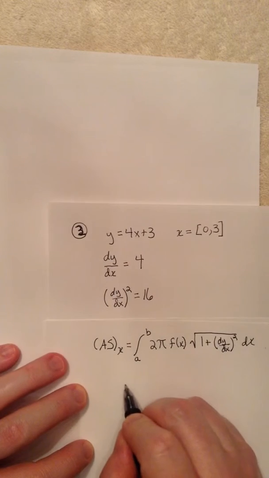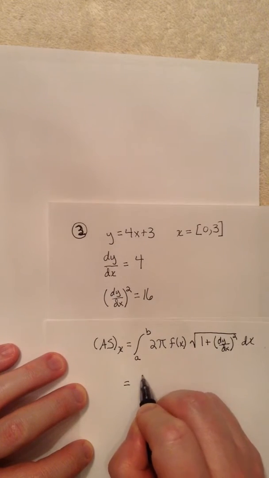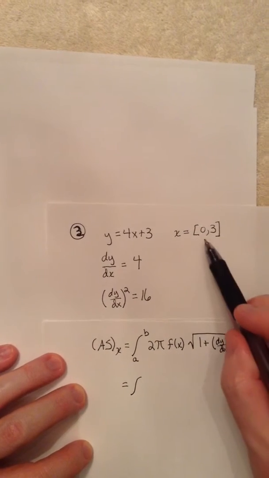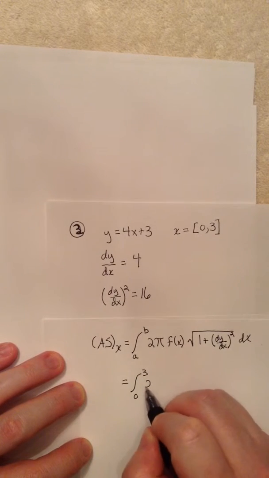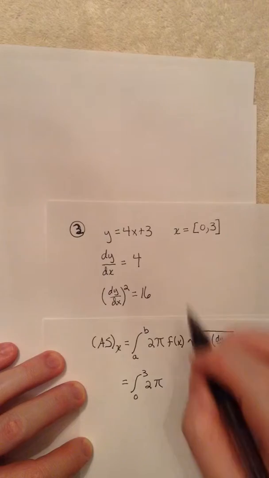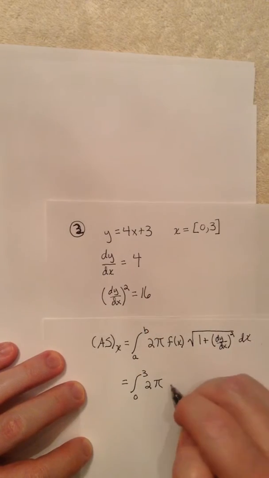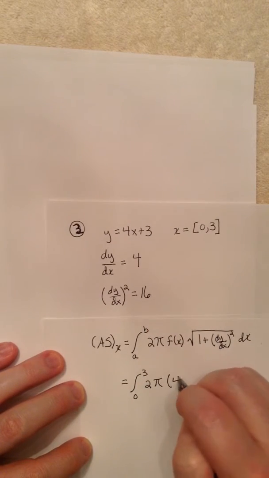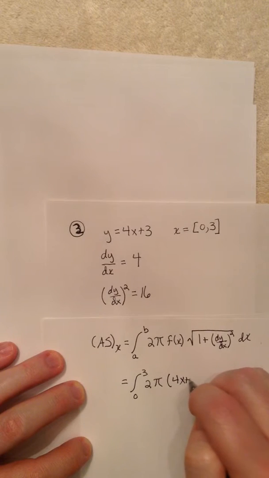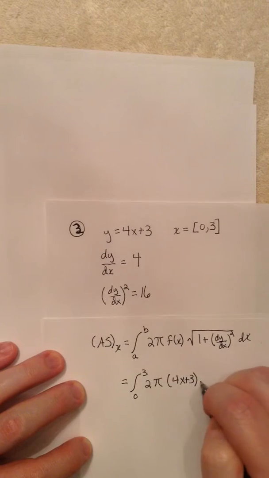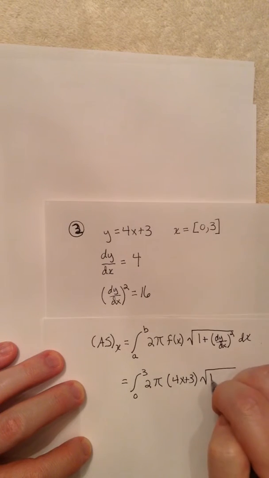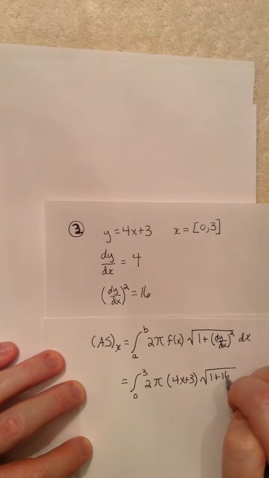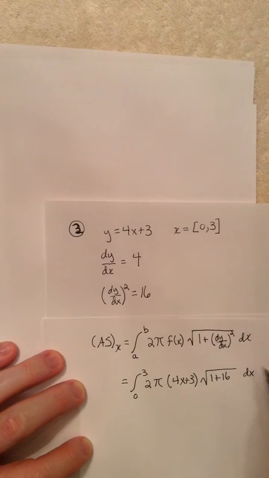now we have for the area of surface generated about the x-axis, again we're going from x equals 0 to x equals 3, and we have 2 pi times f of x. f of x is going to be 4x plus 3, and we have times the square root of 1 plus 16 dx.